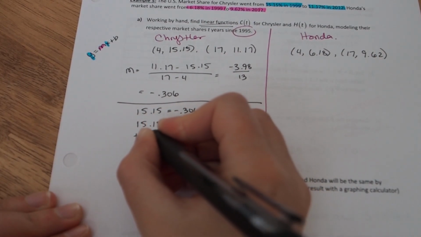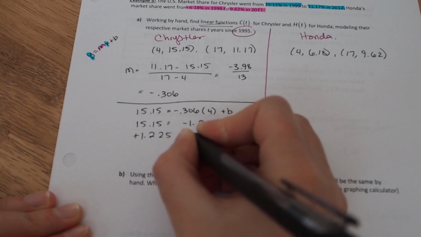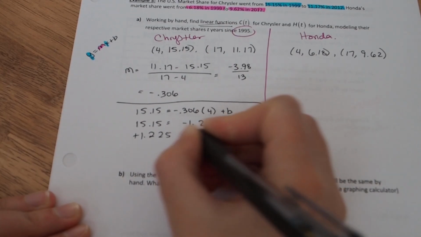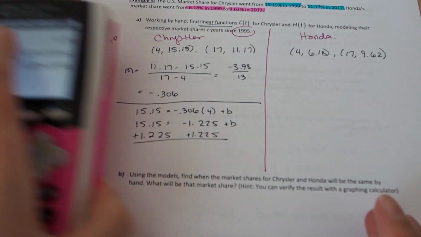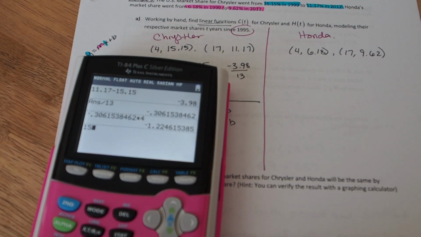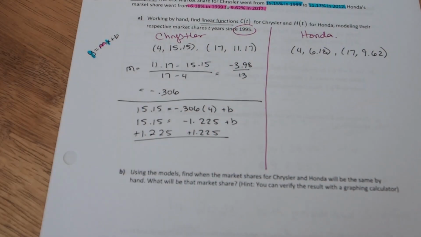Then I can add 1.225 to both sides. So 15.15 plus 1.225 equals 16.375.